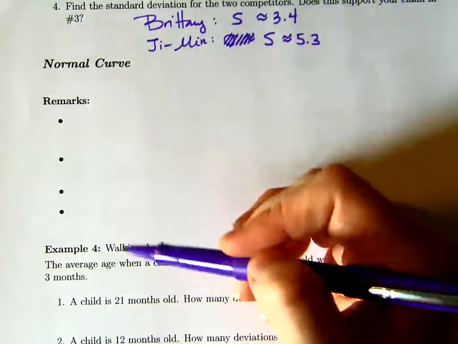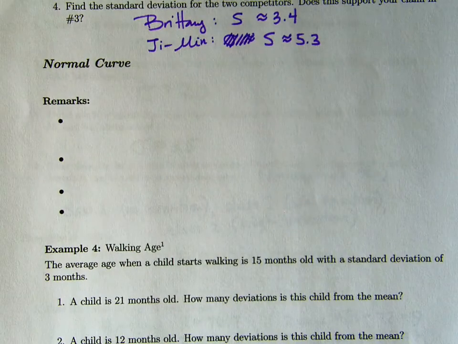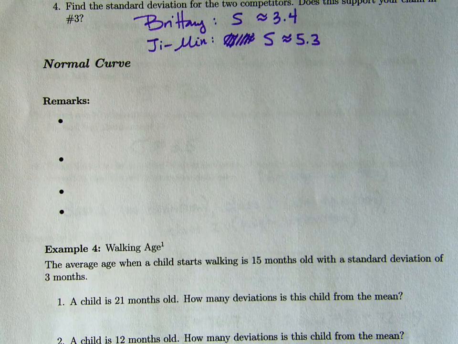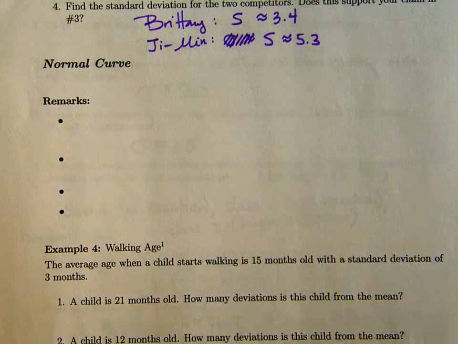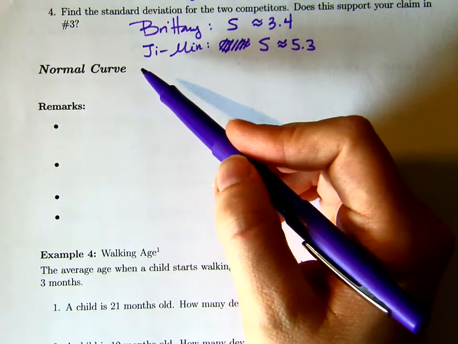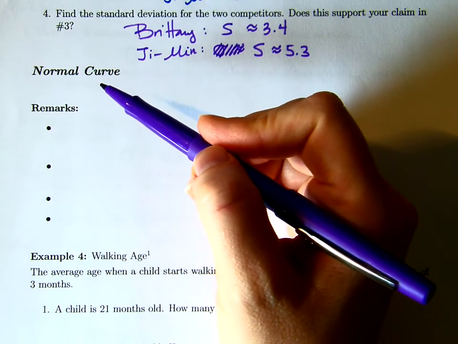In the next part of these notes, we're going to talk about, what does it mean to be normal? Does that mean you don't deviate? Does that mean you deviate? What does that mean? So we're going to talk about this mathematical idea of normal.